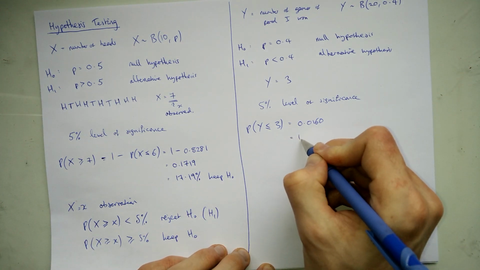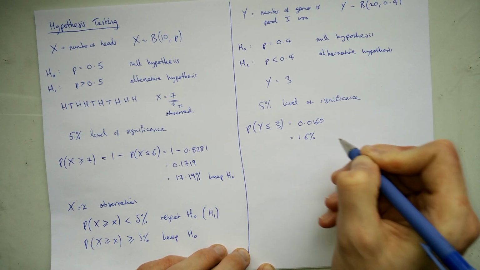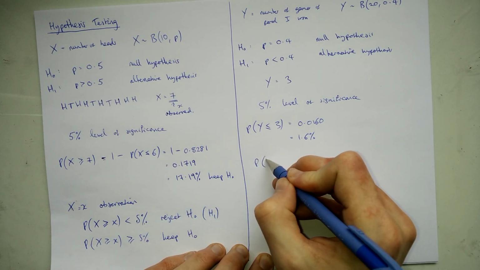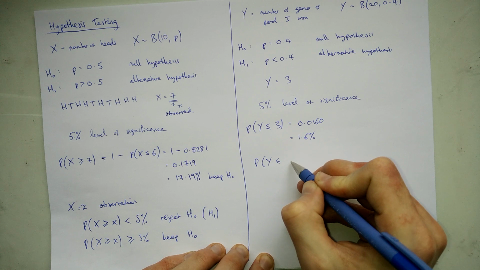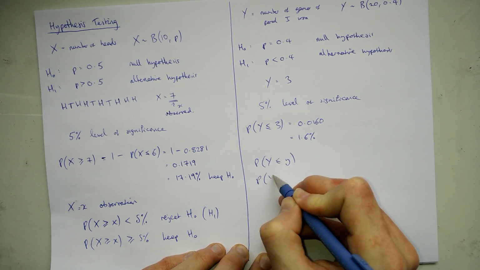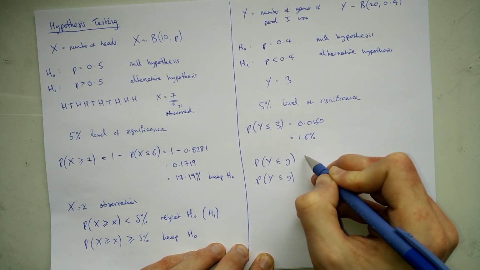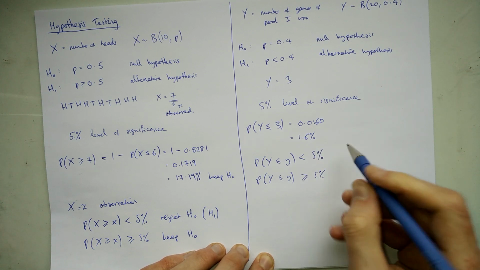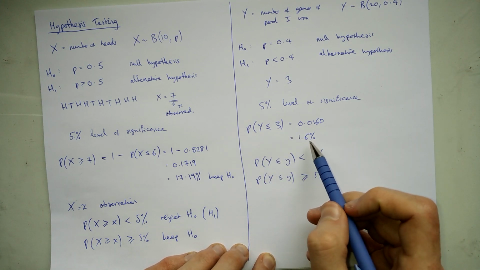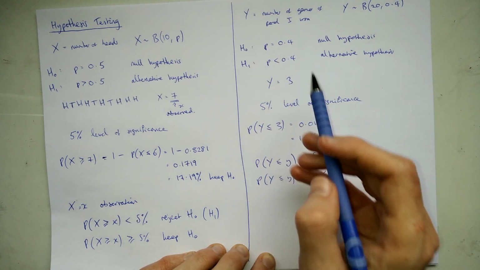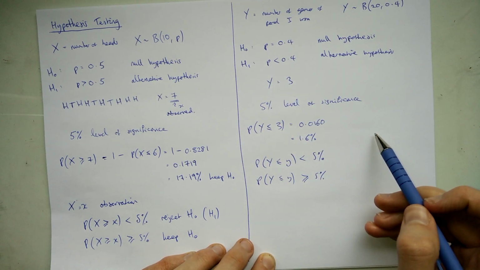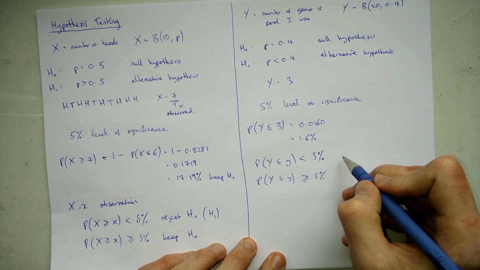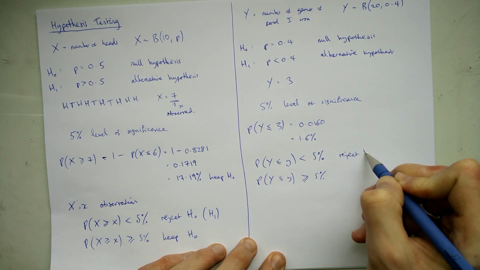So that's what, 1.6%? So this time we're looking at not bigger than, but the probability of y being less than y both times. And then asking whether that is a small chance or a big chance. So here, 1.6%. So if this was really the probability, the chance of this happening is only 1.6%. So it seems unlikely to happen just by chance, right? It's less than 5%. So here we should reject H0.